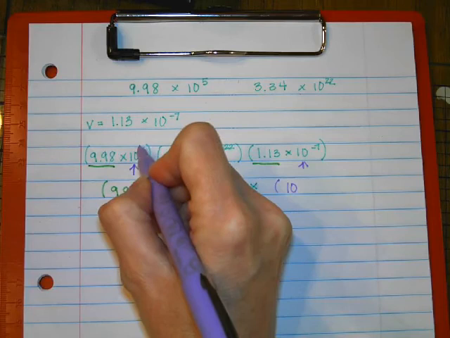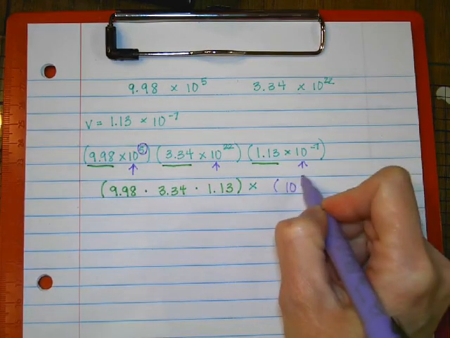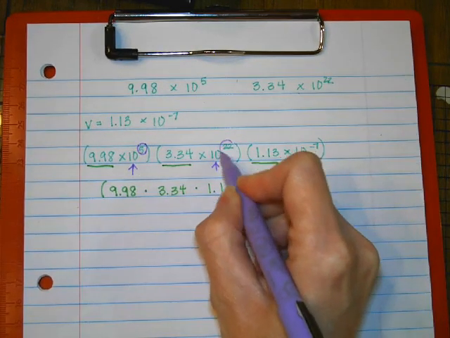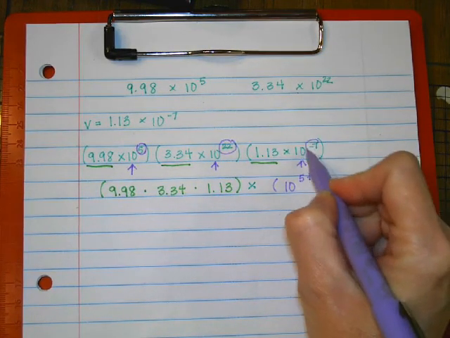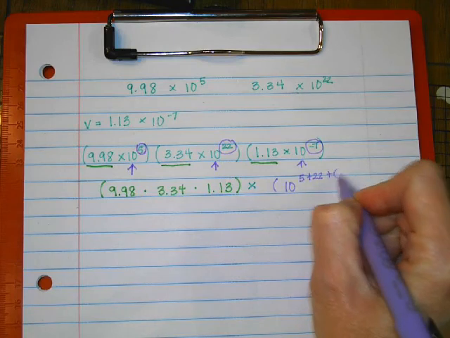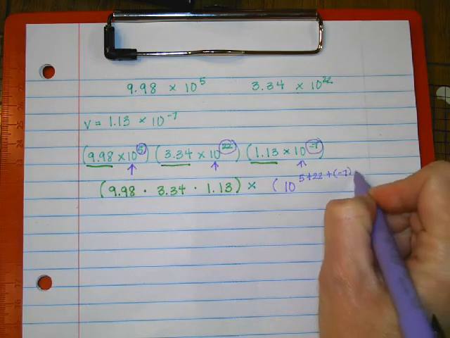So my first exponent is 5. And my second exponent is 22. And my last exponent is negative 7. This is my final part there.